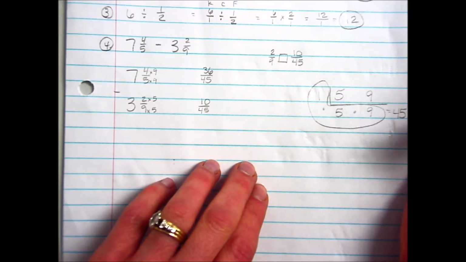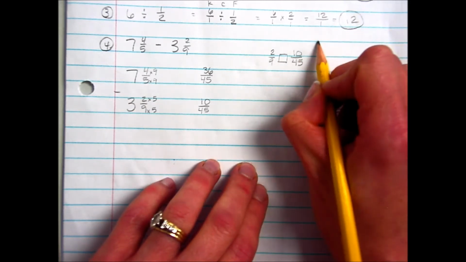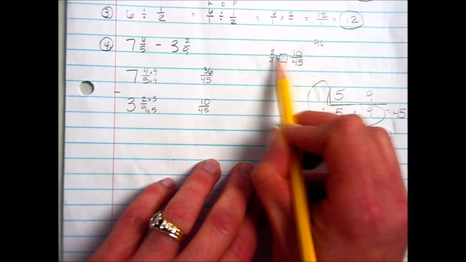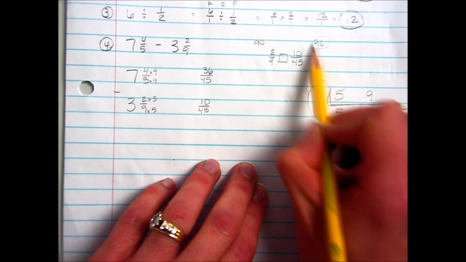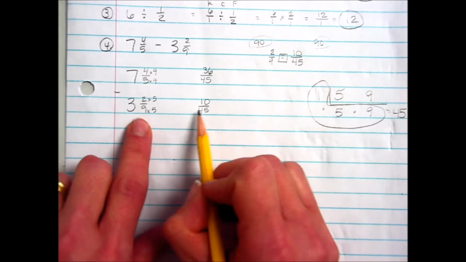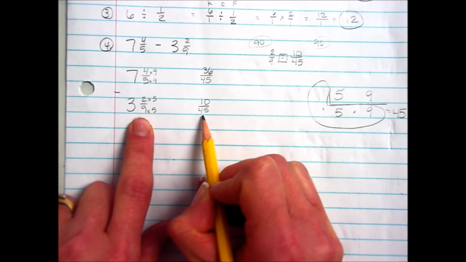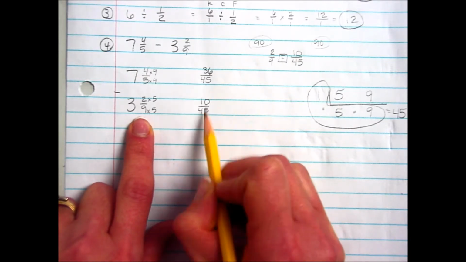And remember, when we're comparing fractions, there's a little shortcut that I called Mickey Mouse multiply. Remember, 9 times 10 would be 90. 45 times 2 is also 90. So remember, the Mickey Mouse ears are equal, so they're equivalent fractions there. All right, so that's what I'm trying to say, is that we've not changed the value. We've simply renamed it to something else so that we can subtract.